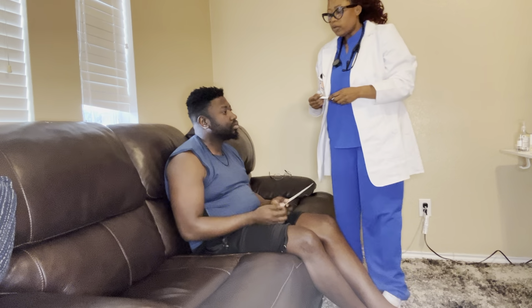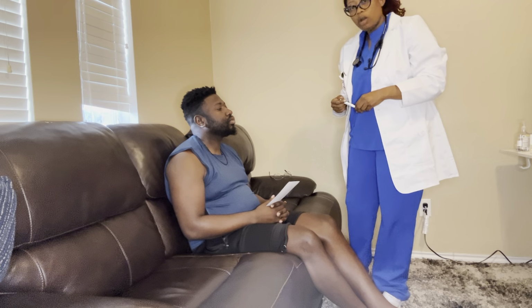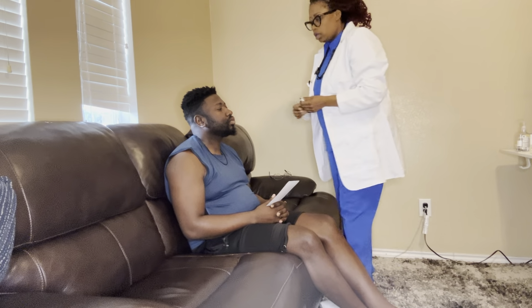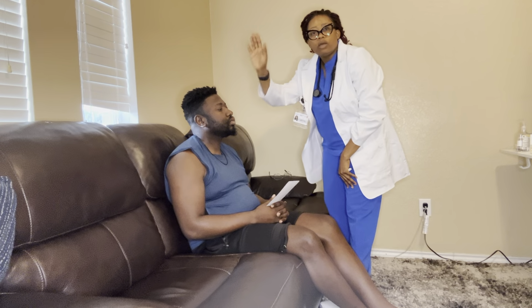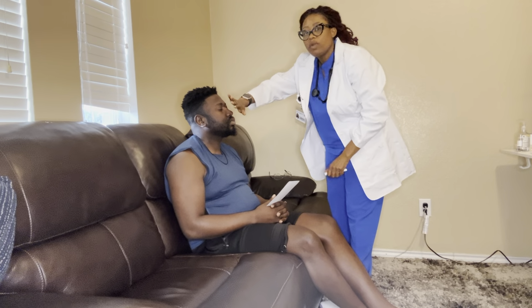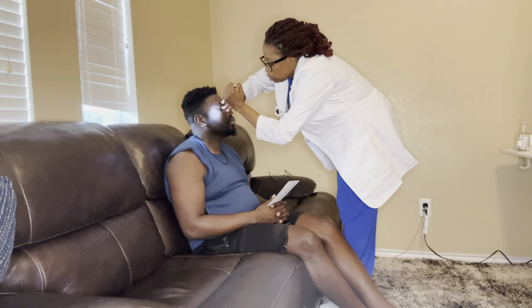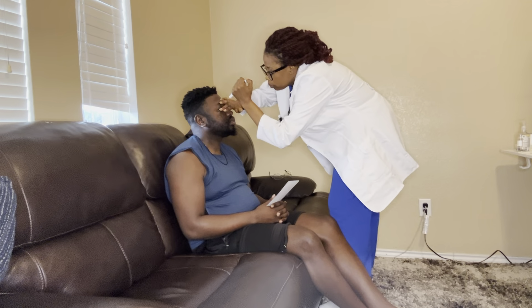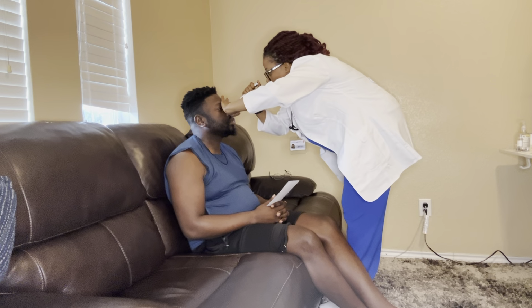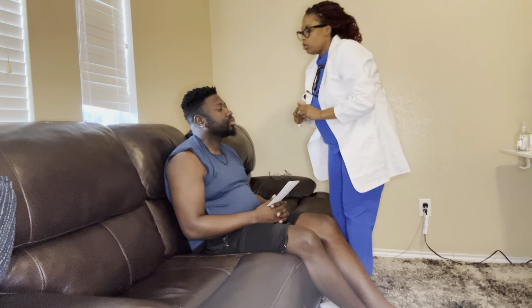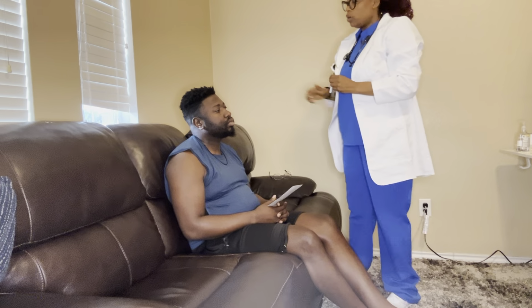Okay, next I'm gonna perform the pupillary light reflex. All right. Usually, clinically, the room is supposed to be dim, but I'm gonna use my hands on the side. Okay. There was direct pupillary response and also consensual response of the opposite pupil.